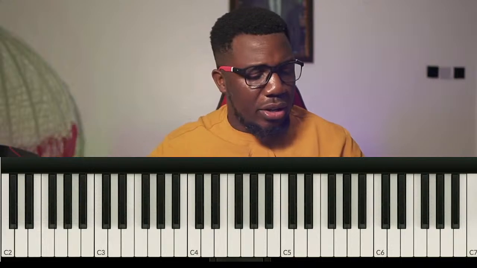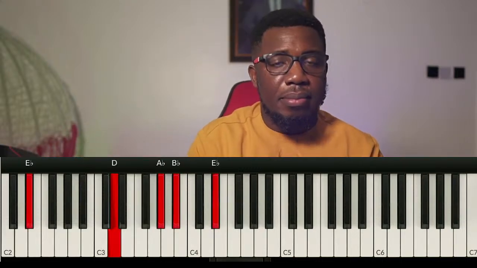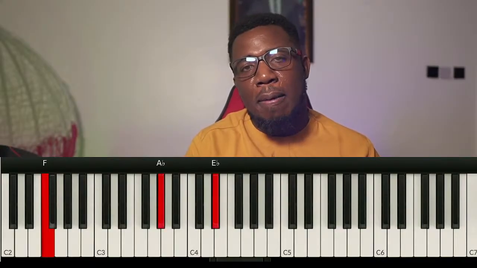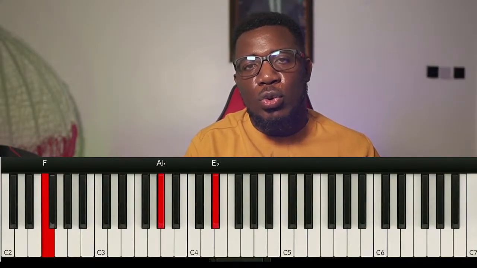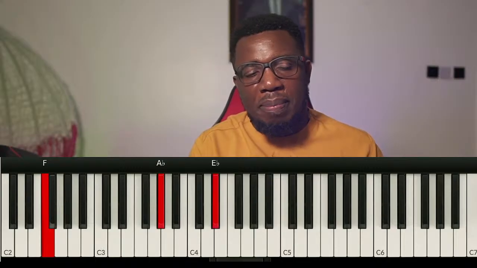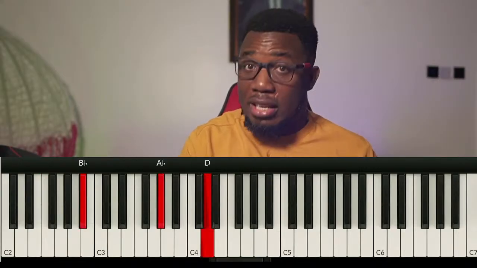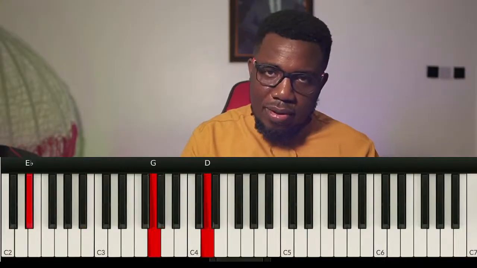Do this in the key of E flat. In the key of E flat, 2 on the bass with 4 and 1 on the right hand. 2. Then drop the top note down a half step for your 5. And then the bottom note down a half step. Very easy.